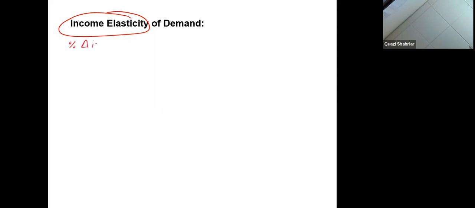Percentage change in quantity demanded due to a 1% change in income. Like in chapter 2, I'm using the letter Y to describe income. Once we have this definition, the formula for measuring income elasticity of demand is straightforward.